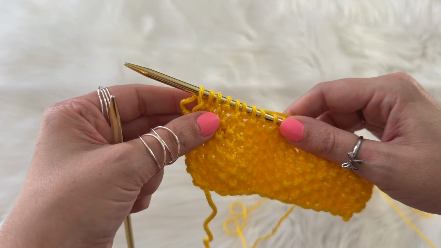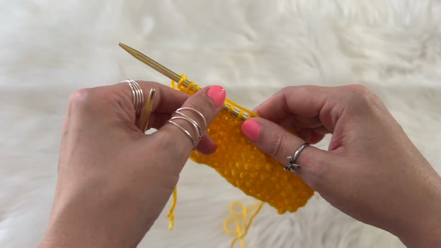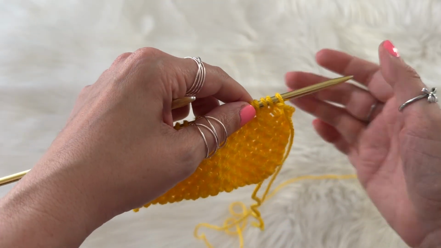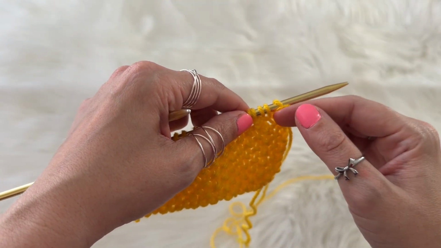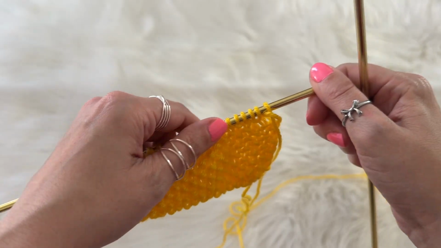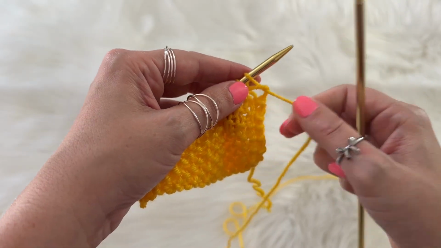All right, so I ended with a knit stitch. I'm going to turn my work to do the next row. Since I ended with a knit, it will look like a purl over here, which means I'm going to knit it because I'm going to knit the purls and purl the knits.